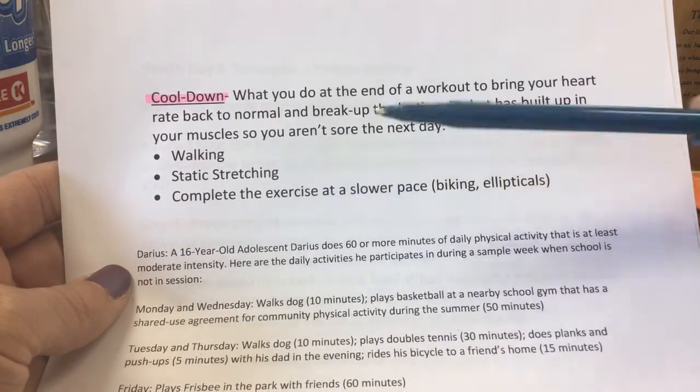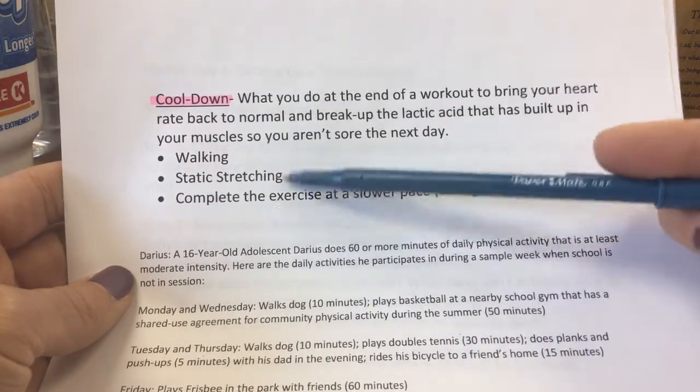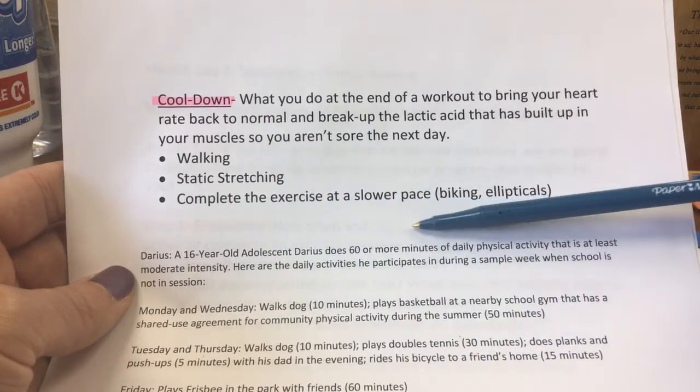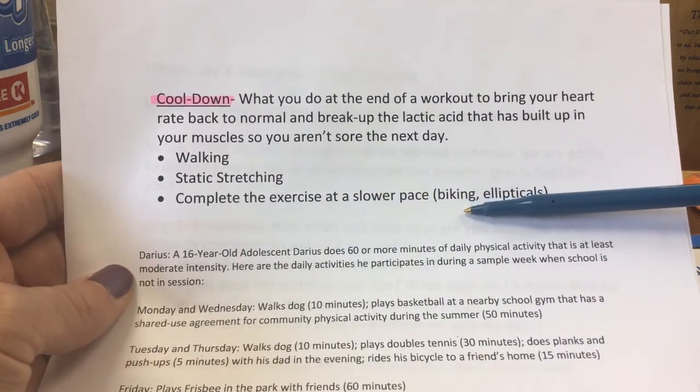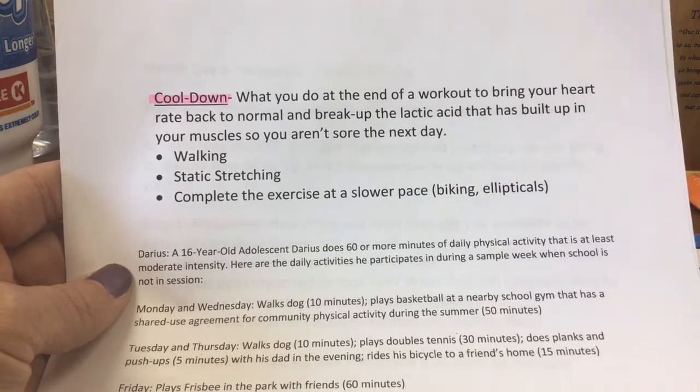That's static stretching. Okay, another form of the cool down is to complete whatever exercise you're doing at a slower pace. So if you're riding your bike, you just slow it down. If you're on the elliptical, you just slow it down.